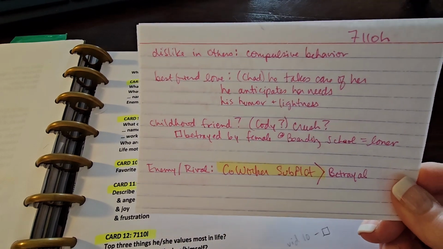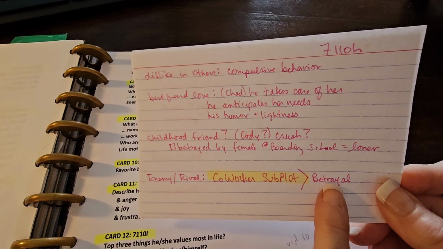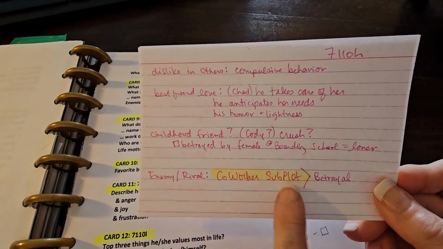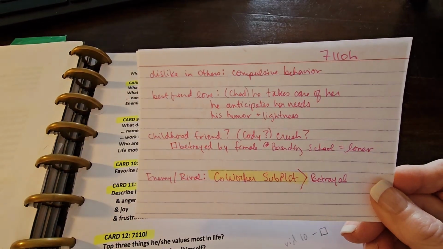What about an enemy or a rival? This is where we're going to get a co-worker subplot, and there's going to be a betrayal. No spoilers, so I won't give you the details, but suffice it to say, these things are going to be important in developing what Tara's worldview looks like.